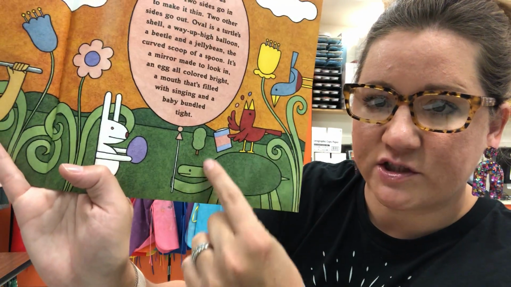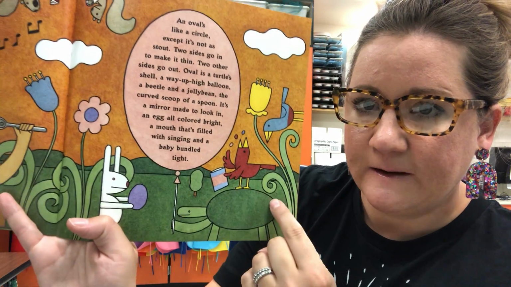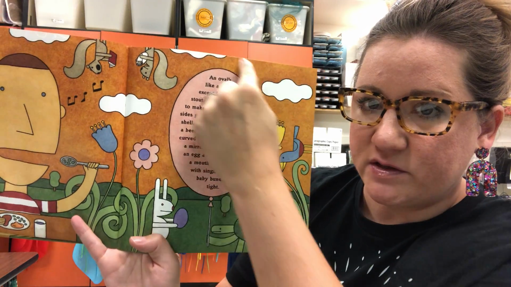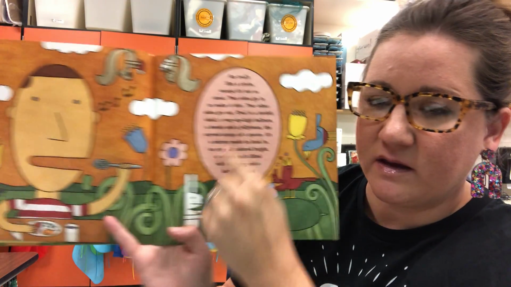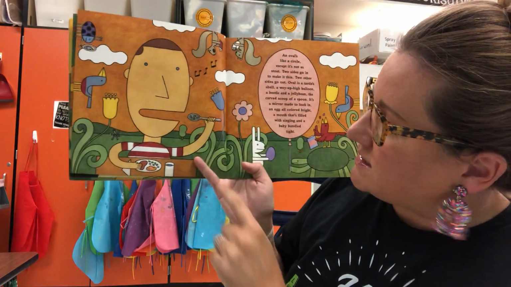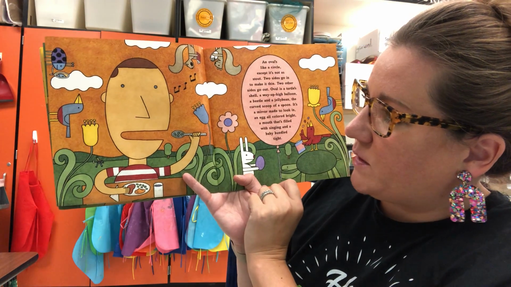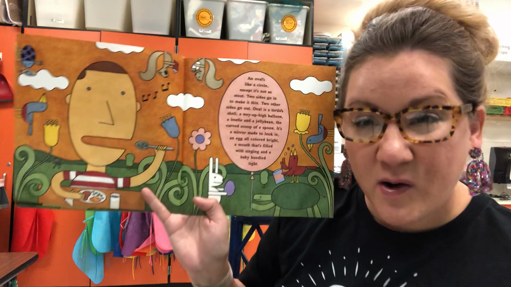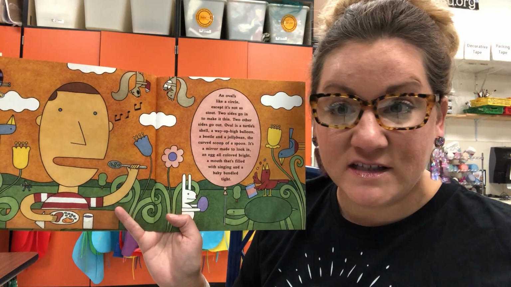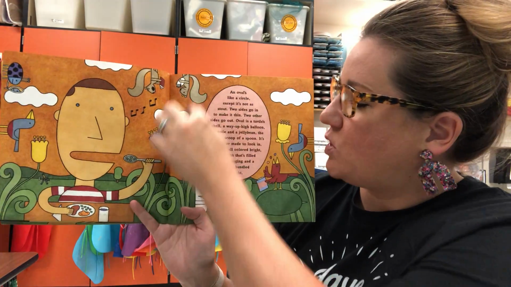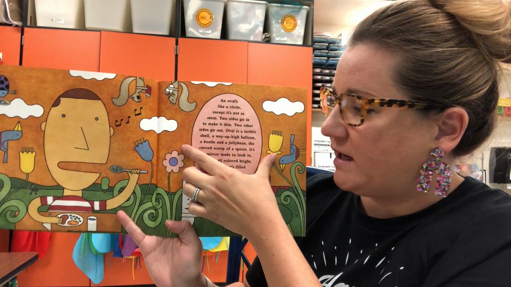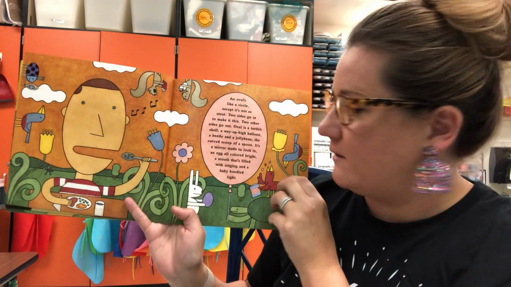I see an oval shape for this turtle shell. I see the balloon shape is an oval shape. I see that his spoon has an oval shape. I see quite a few oval shapes on here. So an oval is like a circle, no sides, no corners, but it's not totally round. It looks a little bit squished in the middle.